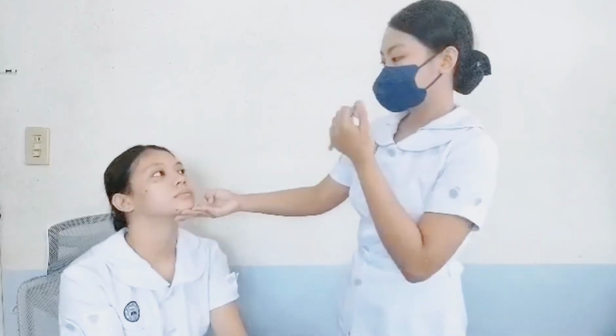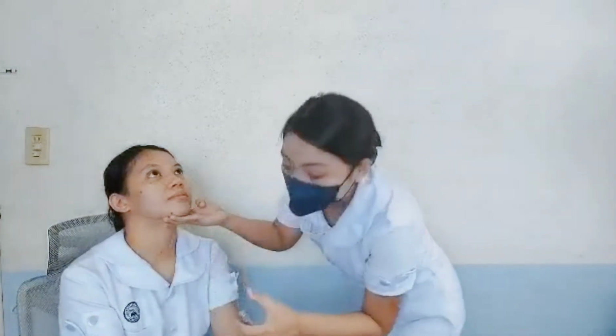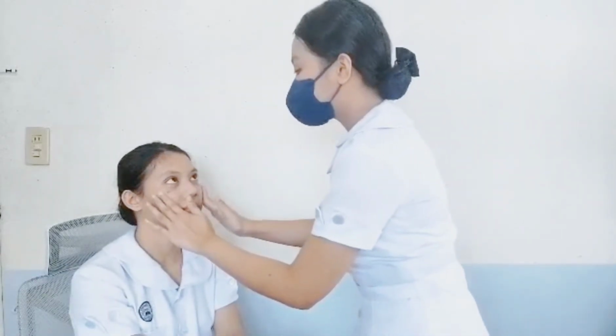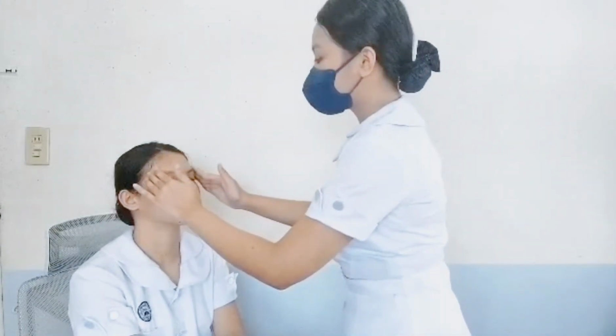Observe for the presence of redness, swelling, growths, and discharge. In the assessment of the facial sinuses, palpate the maxillary and frontal sinuses for tenderness. And then, document findings in the client record.